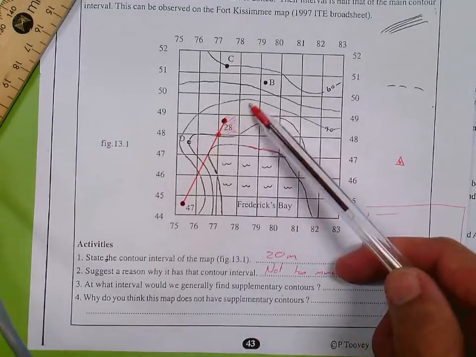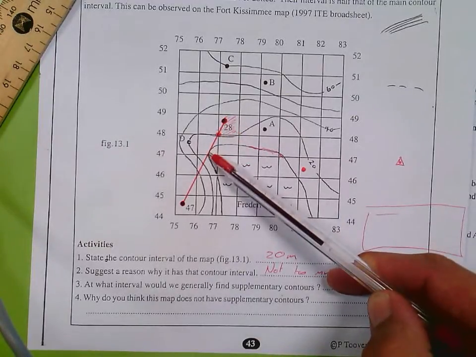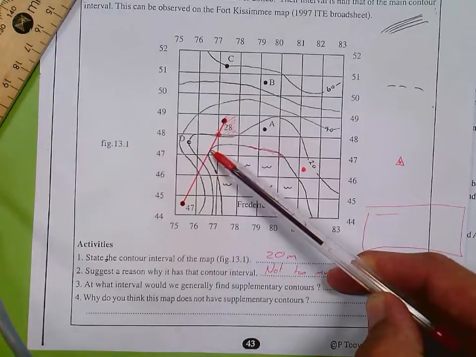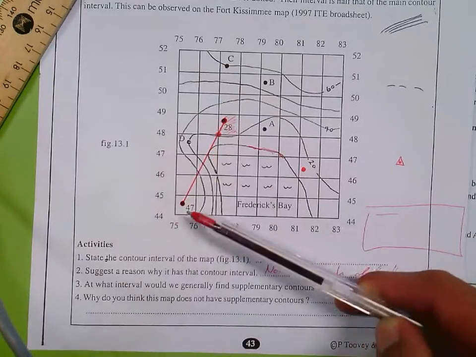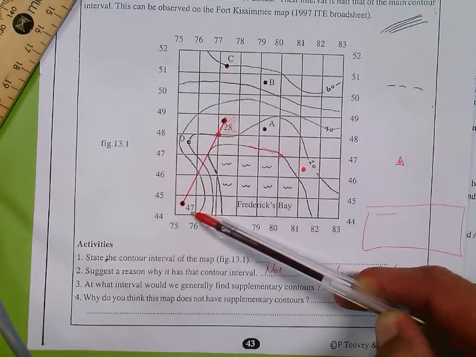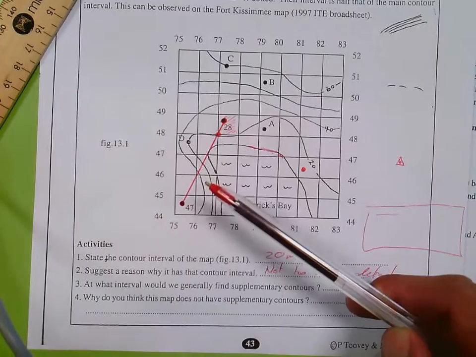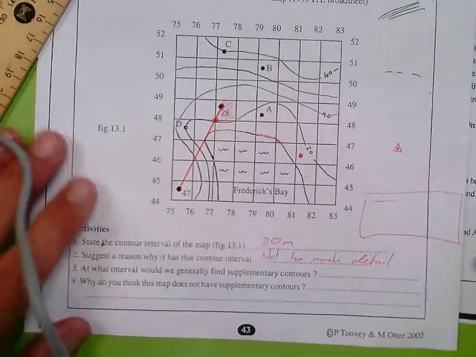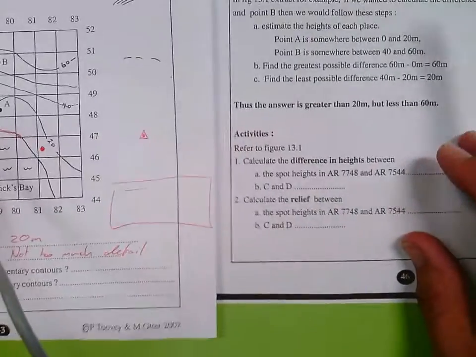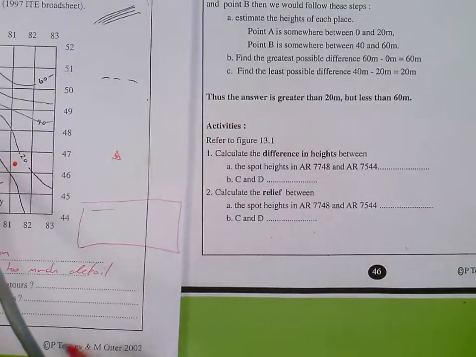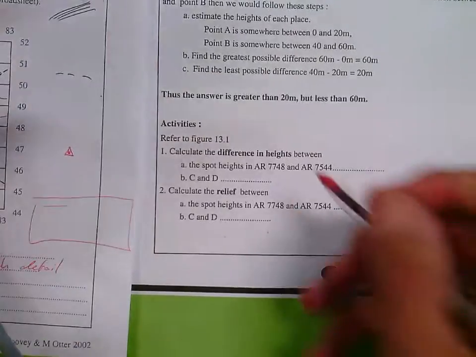So the lowest point there is no longer 28, it's 0. So the lowest point is 0, the highest point is 47 meters, so it has a local relief in that area of 47 meters.